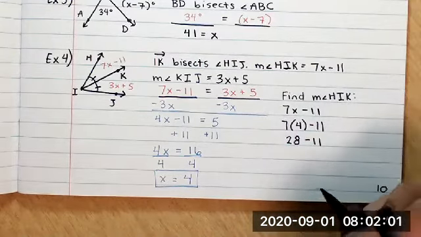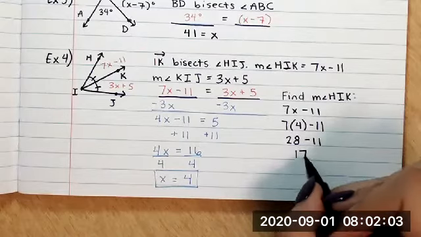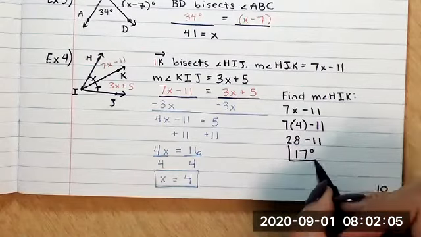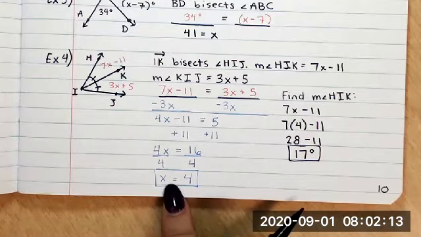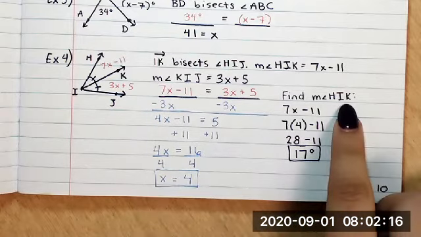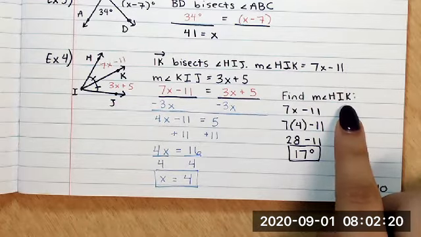And 28 minus 11 is 17. So make sure you're reading the directions and seeing, does it want you to find x, or does it want you to find the actual measure of the angle? Some questions will ask you one and others will ask you the other.